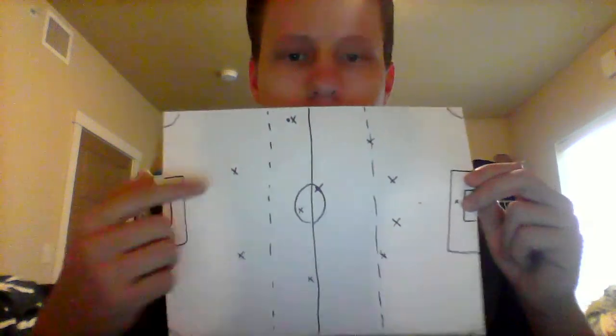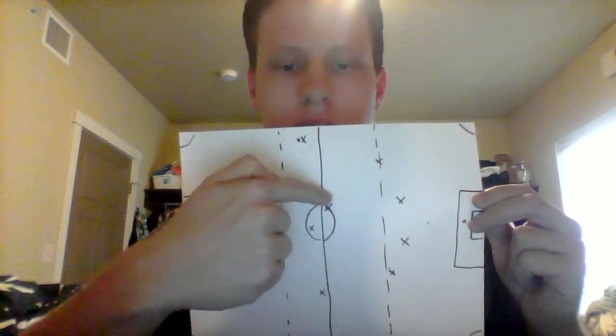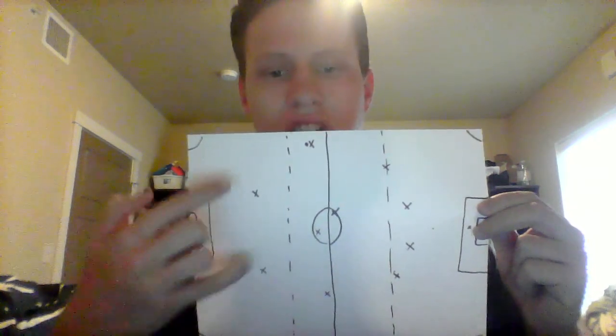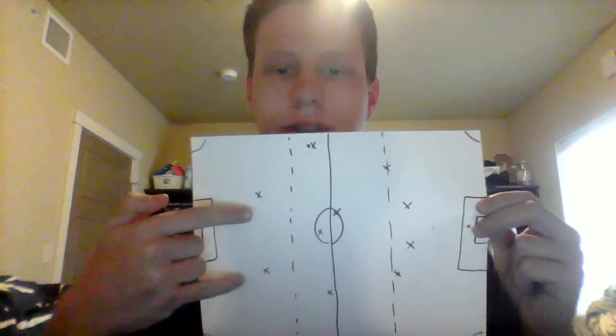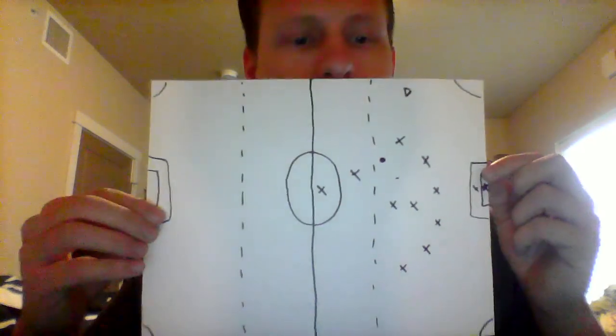Our neutral game, where the ball is right here, we have our 4 defenders, our 4 midfielders. This is a midfielder, and we have 2 forwards. As you can see, our forwards are always going to be in an offensive position unless the ball is in our defensive third. And last, we have our defensive position.